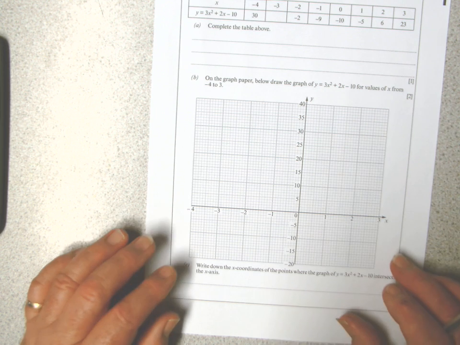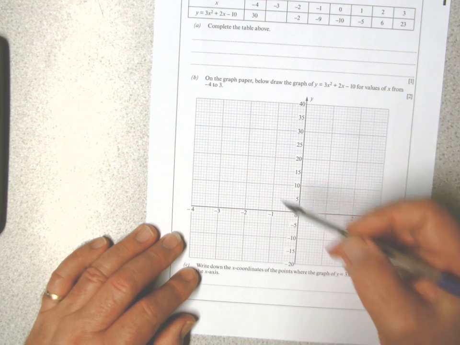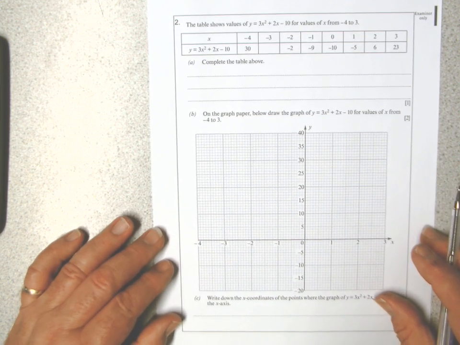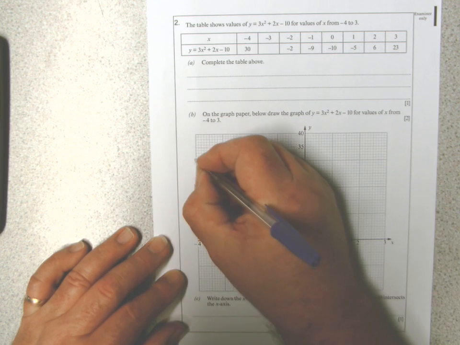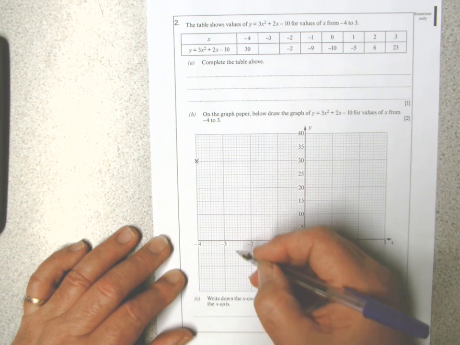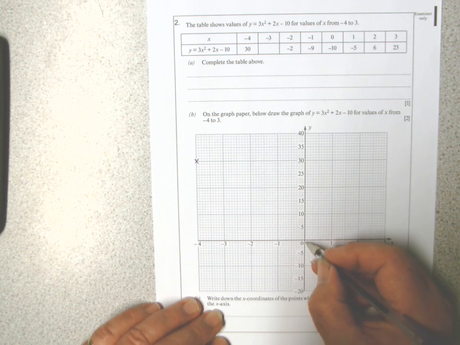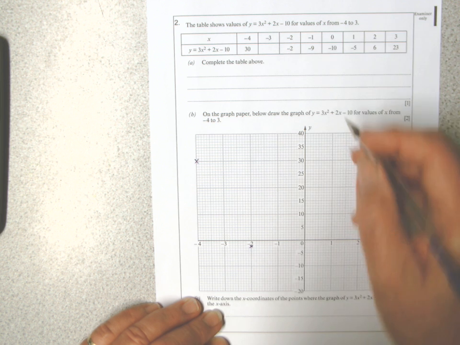Okay, second one. Again we see there's one missing value. So let's plot first of all and see roughly where it should be. So minus 4, 30; minus 3, I'm going to leave that value; minus 2, minus 2. Be careful here, it's one small square, one value. So minus 2, minus 2 is there.